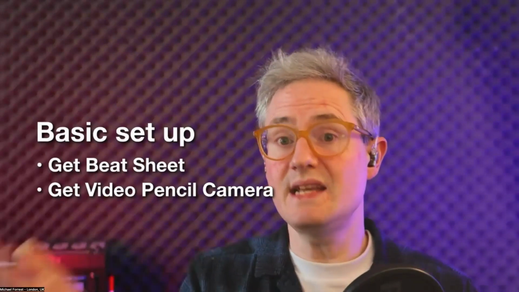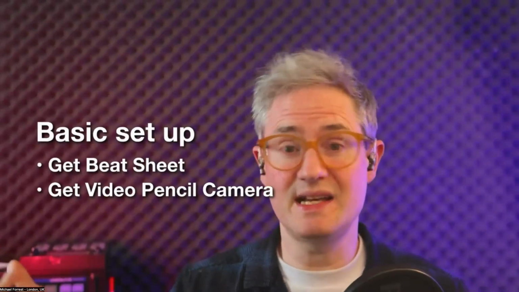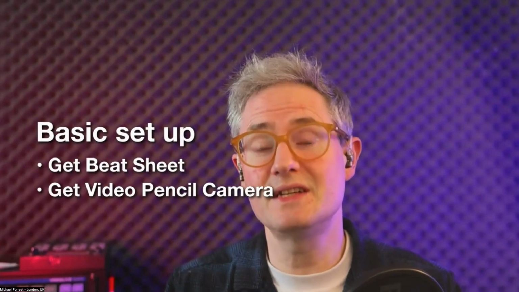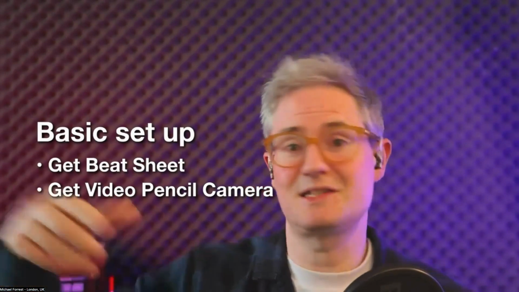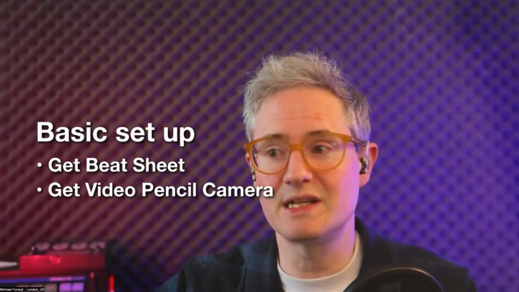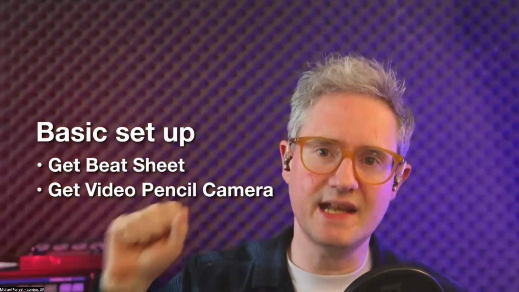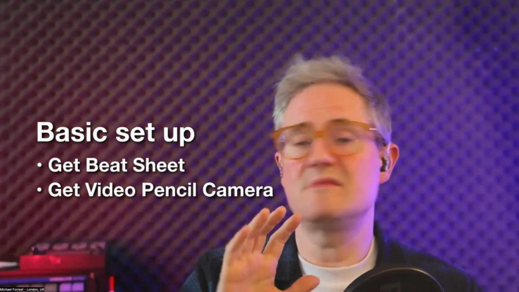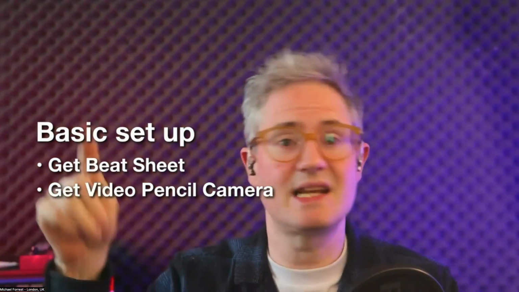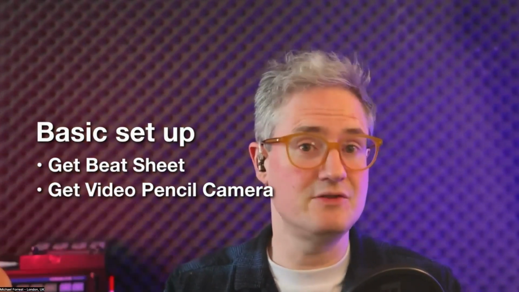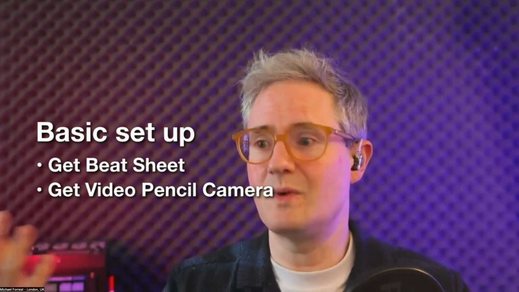You don't need it if you're using Ecamm Live or OBS or anything that supports NDI or Siphon, and you could even send these title graphics over the network to another machine if you wanted, depending on what your setup is. But the very simplest way: get beat sheet, get Video Pencil Camera, and you're just going to be good to go straight away. You just select that Video Pencil Camera in Zoom, or wherever.